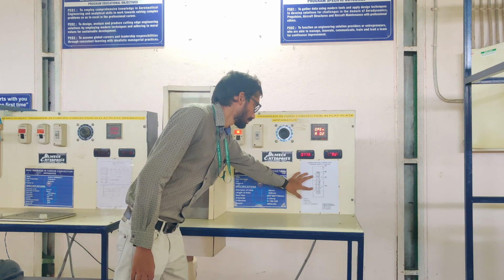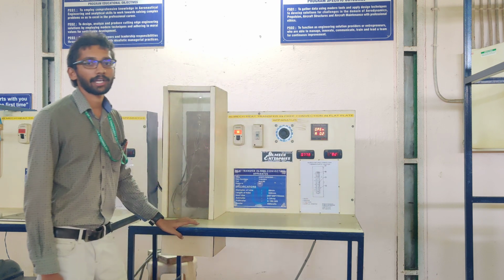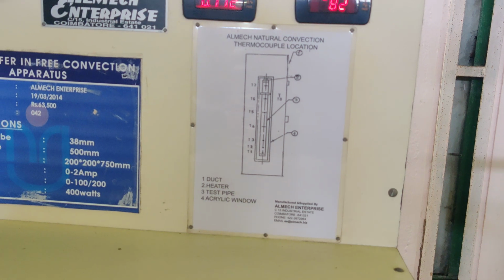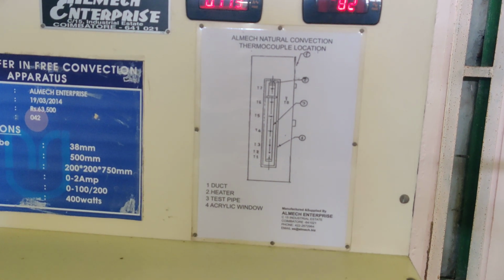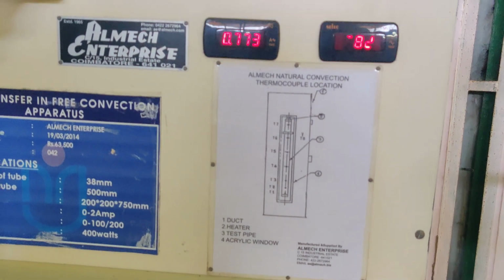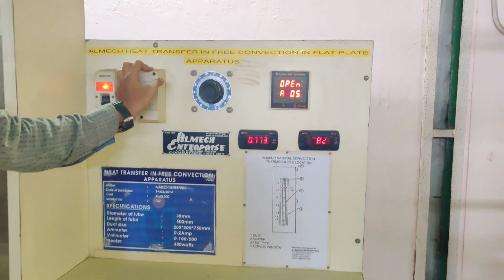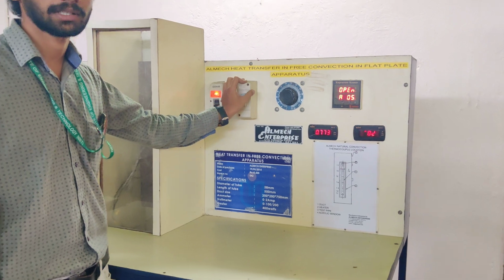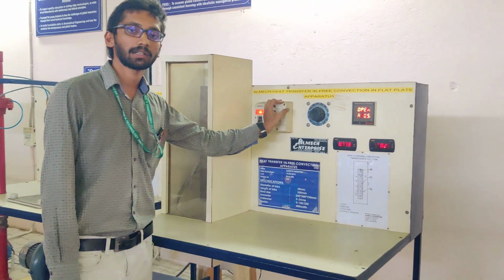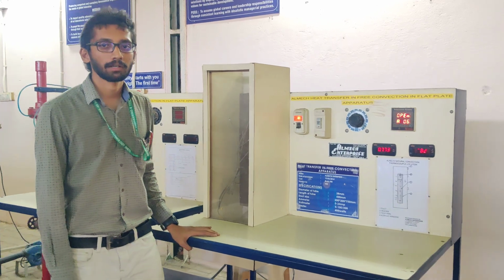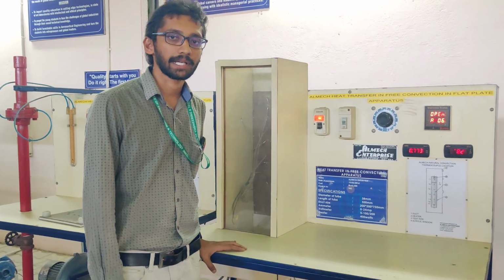In this picture you can see the location of thermocouples T1, T2, T3, T4, T5, T6, T7. We can carry out this experiment for different current values and different time durations. So we can calculate the heat transfer coefficient using this flat plate for variation in time period.